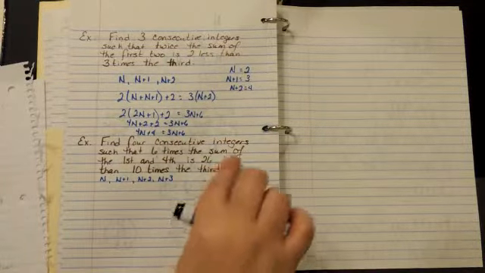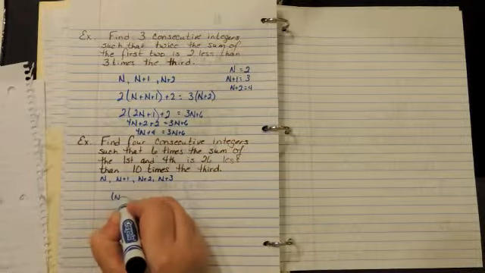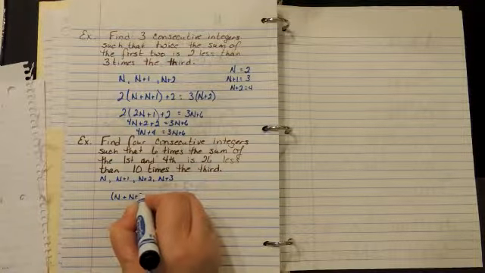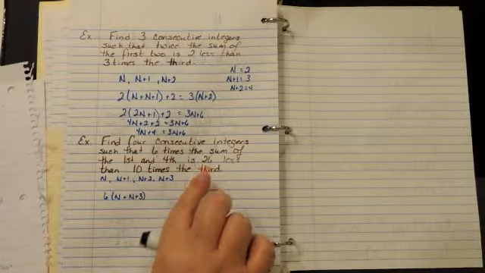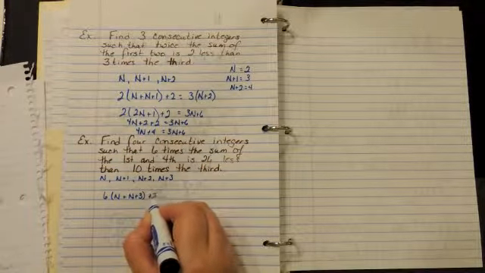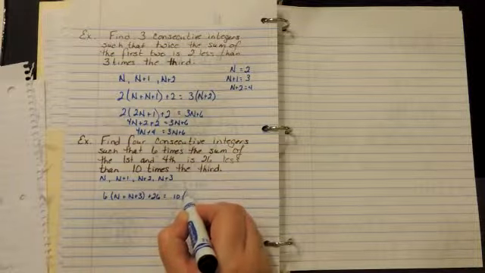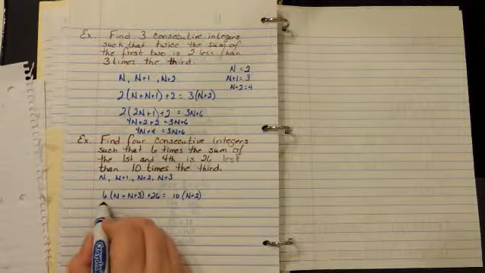Okay, so we have the sum of the first and fourth. That's n plus n plus 3. And we want 6 times that. Is 26 less, so we're going to add 26 to this side, and that way it will equal 10 times n plus 2. Alright, let's clean this mess up.